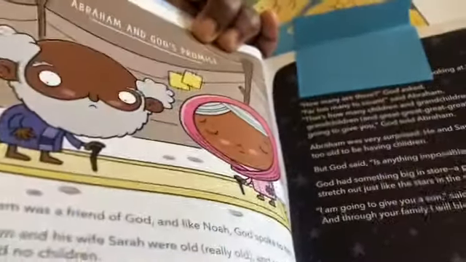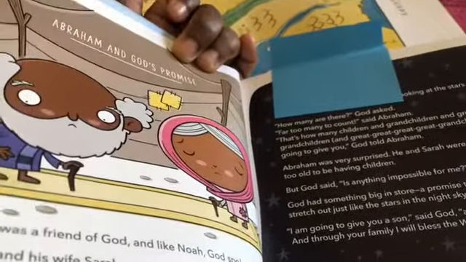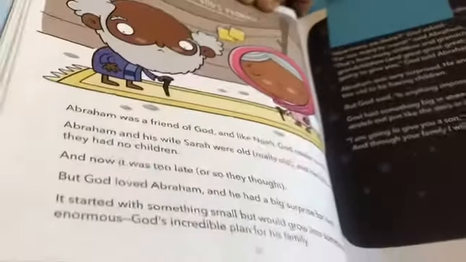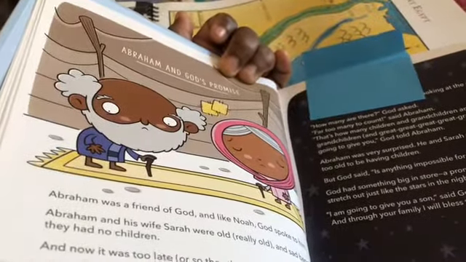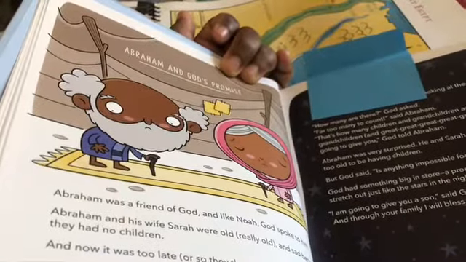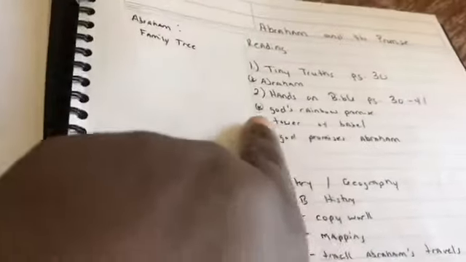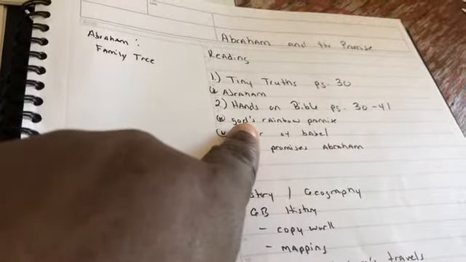What I do is when I find something I want to talk about with the kids, I use a Post-it to save the page so I'm not going crazy on Monday. We're going to read pages 30 through 32, God's promise to Abraham. And then we're also going to read pages 30 and 41 in the Hands-On Bible.